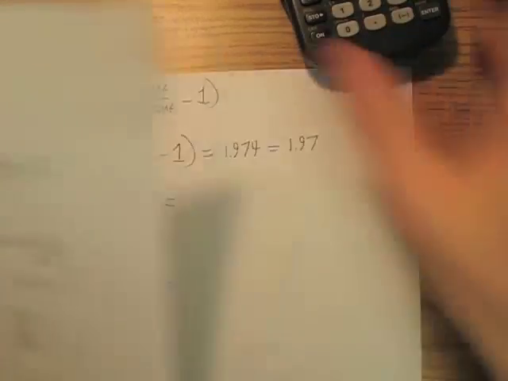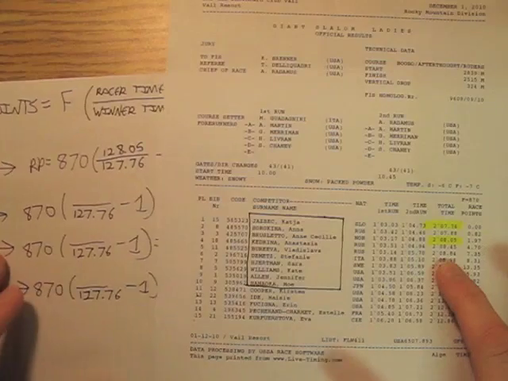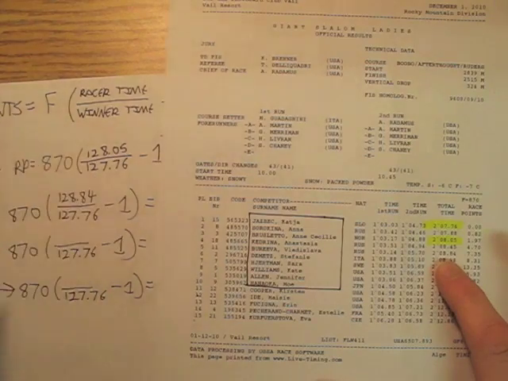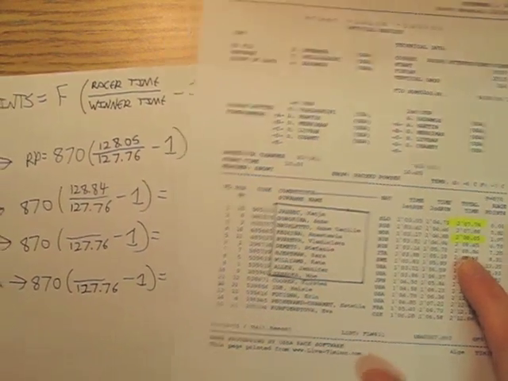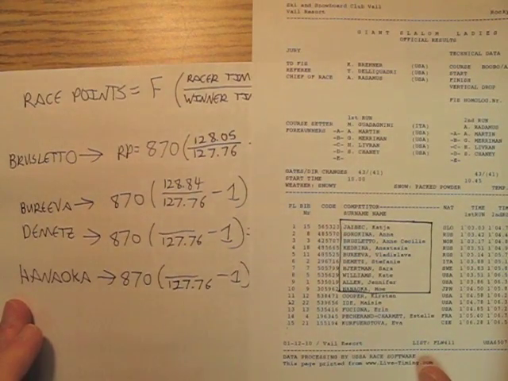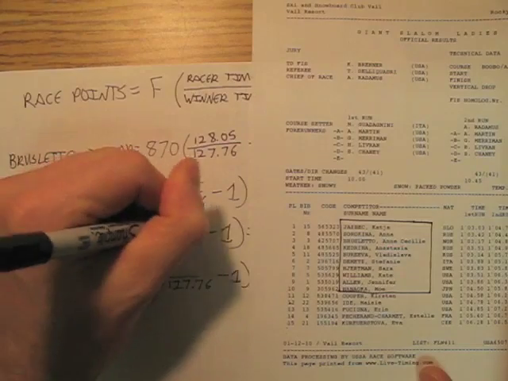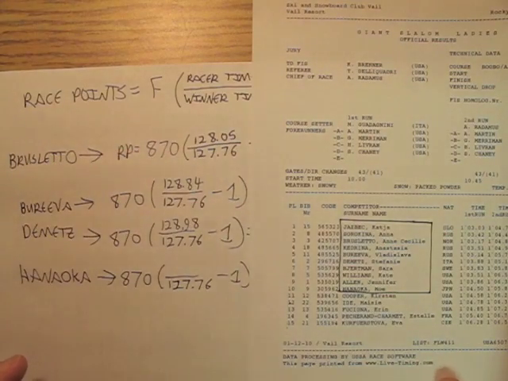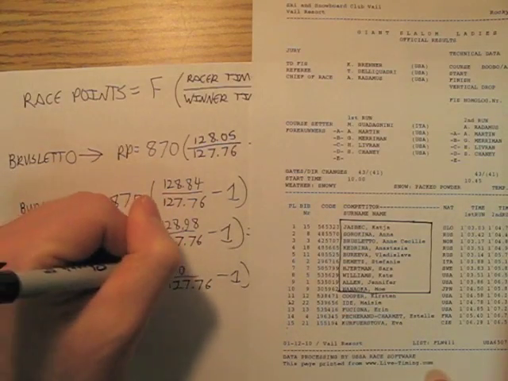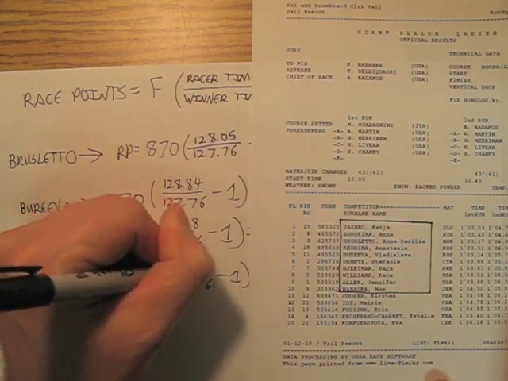Okay, so Bareva is going to have a time of 1:28.84. And then Demetz is going to have a time of 1:28.98. And then Hanaoka is going to have a time of 1:30.34.